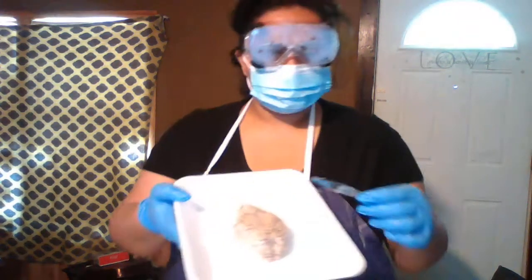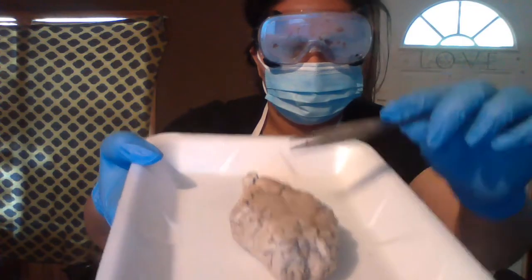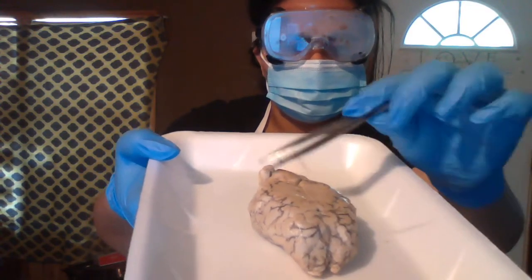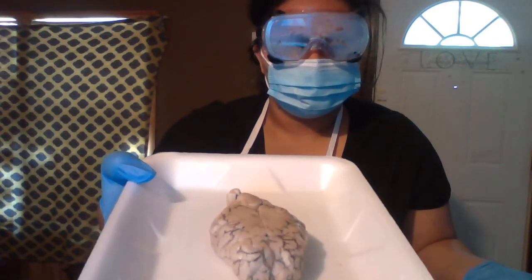Okay, I got ahead of myself. It says observe the dura mater. I did that. Next, the two cerebral hemispheres are separated by a longitudinal fissure. If you look right here, yep, there is a line that separates the left and right hemisphere, and that is your longitudinal fissure.